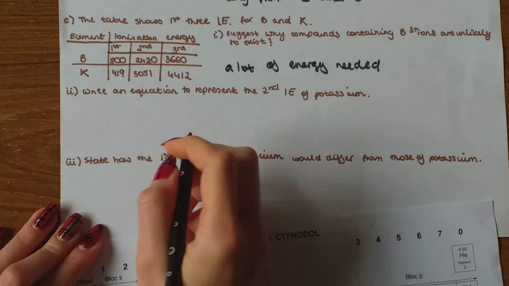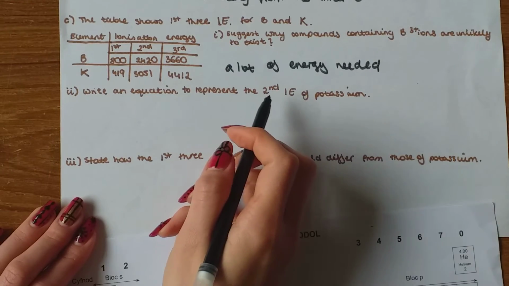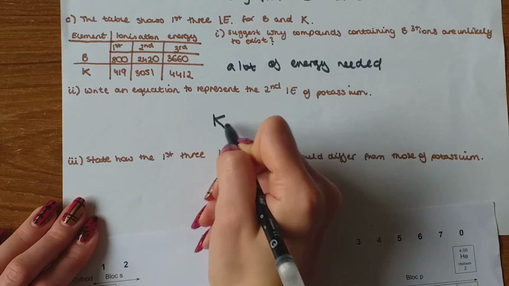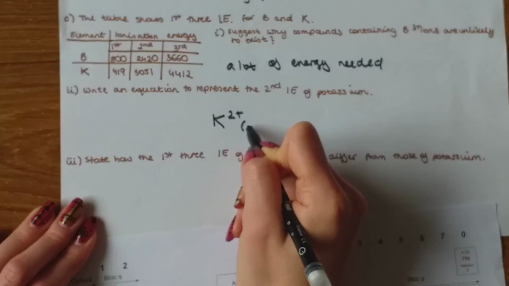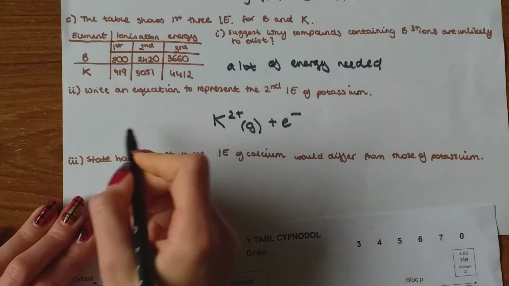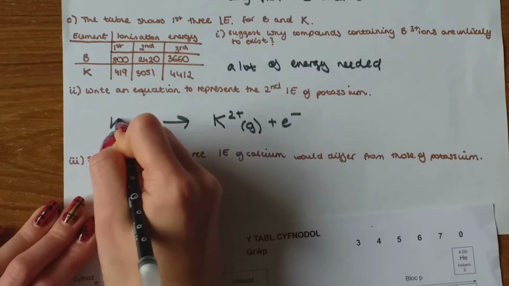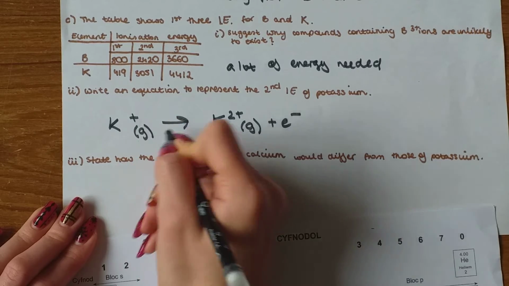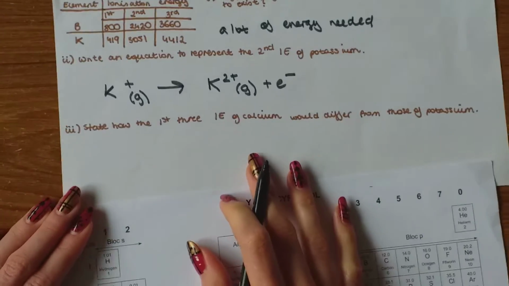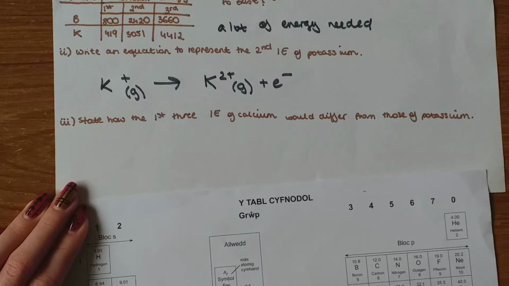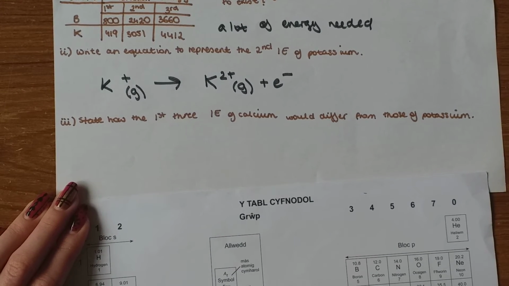Now what we've got to do is write an equation to represent the second ionization energy of potassium. So as I said before, you write it with products in the gaseous state, like this, and then the left hand side, just to balance the equation, with 1+. And state how the first three ionization energies of calcium would differ from those of potassium.